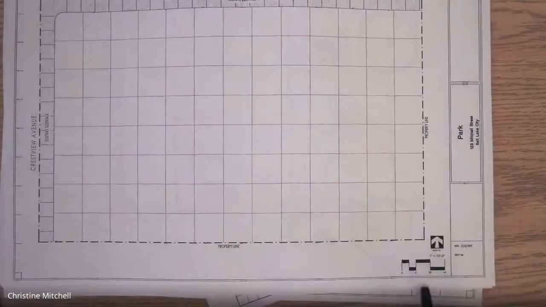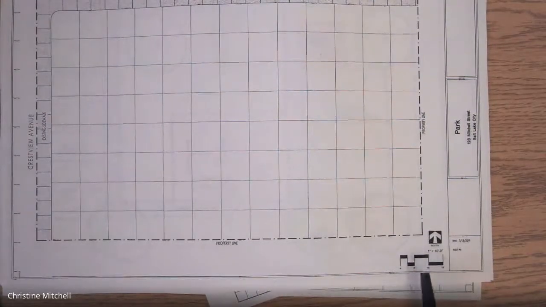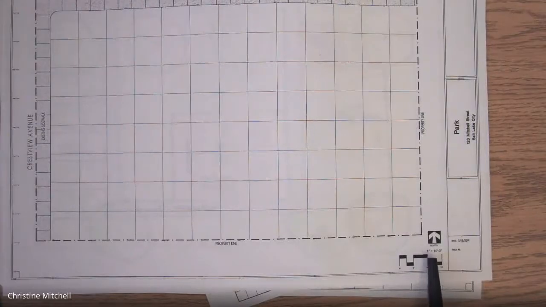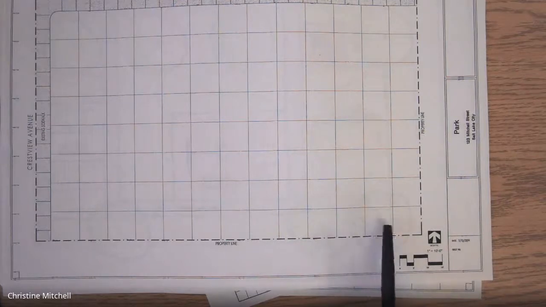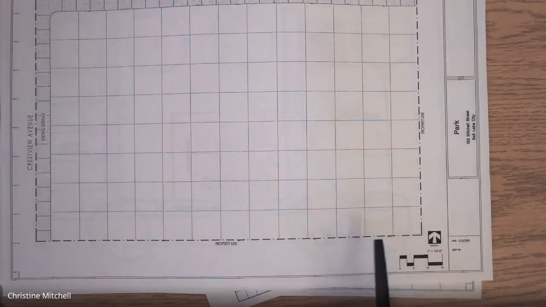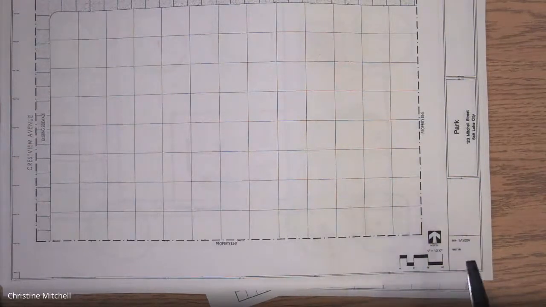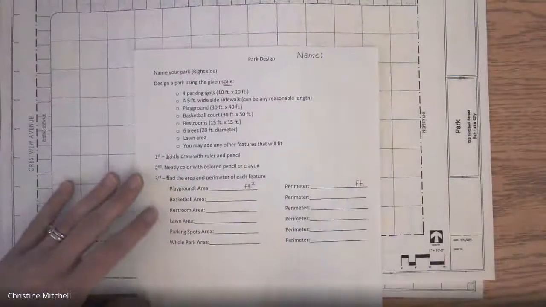Now, I want you to pay special attention to this scale over here. This scale says 1 inch equals 10 feet, and these are 1 inch squares. So every square, every unit, is 10 feet. Half of a square, or half of an inch, would be 5 feet. You need to use this scale so that you can put your dimensions in correctly. Scaling is also an important part of math.